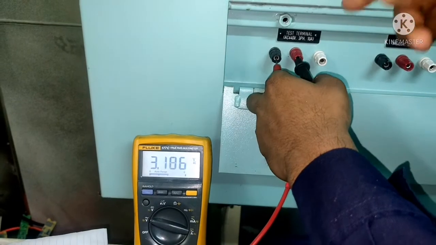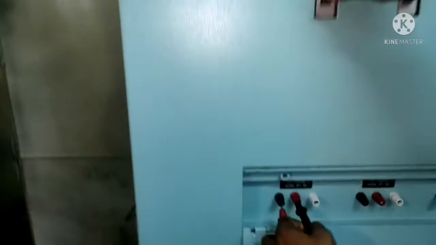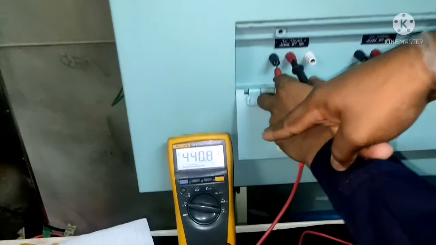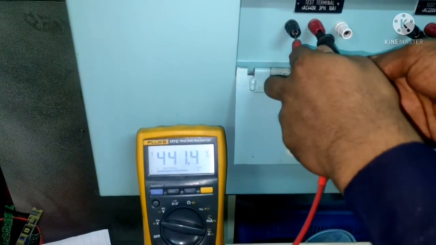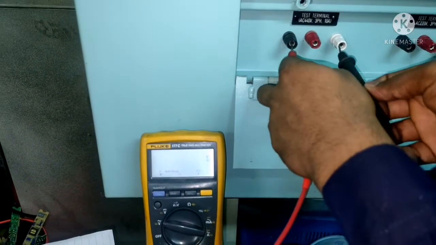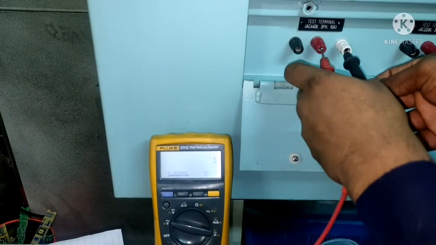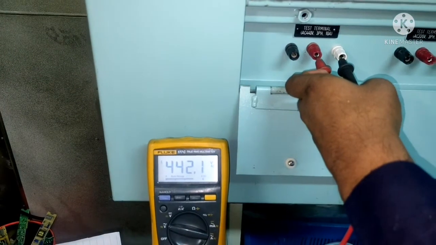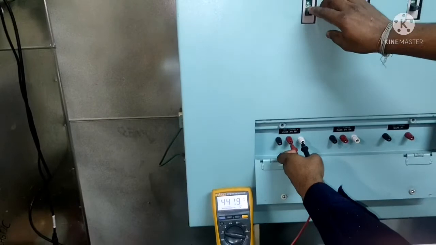You can see some voltage showing on the monitor, and that is the leakage voltage. I will switch on the breaker, and you can see the 440 volts showing on the display. So I will check for green, black and white. You can see both terminals have 440, and red and white are both having 440 volts in the line. So this is how we need to check the voltage.